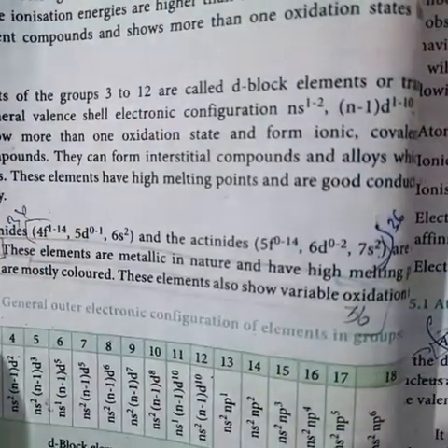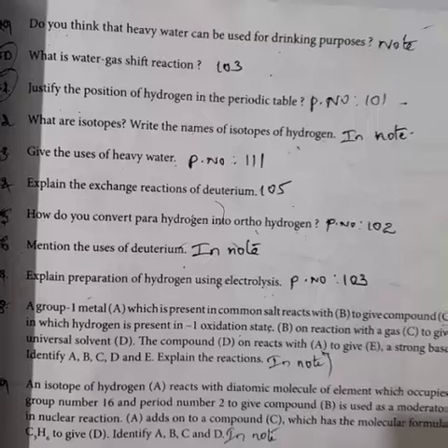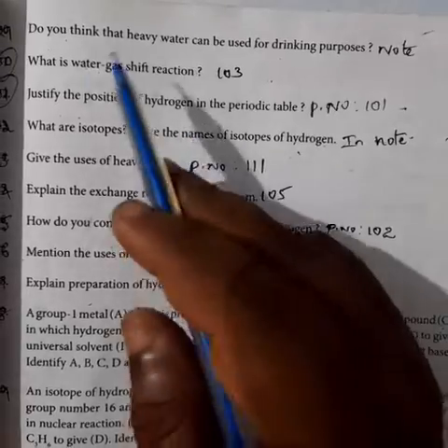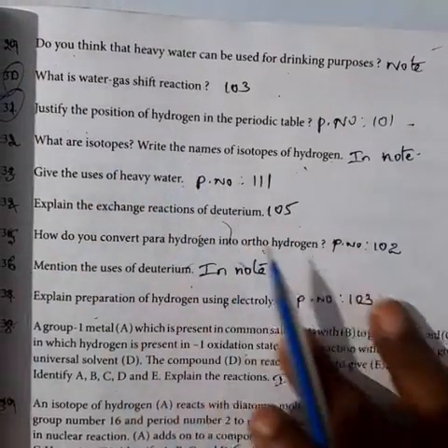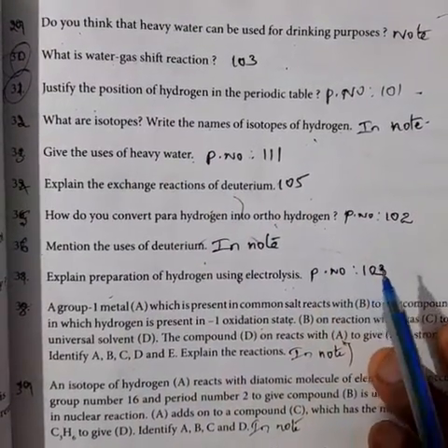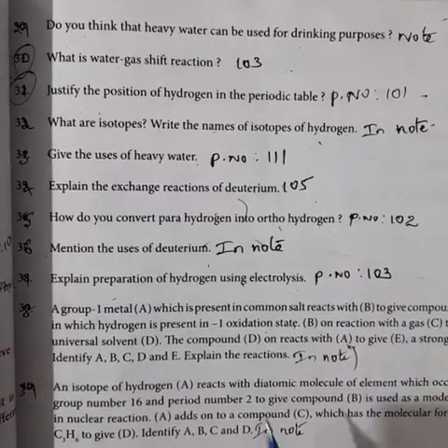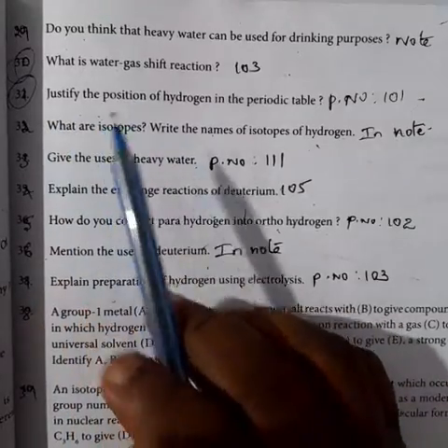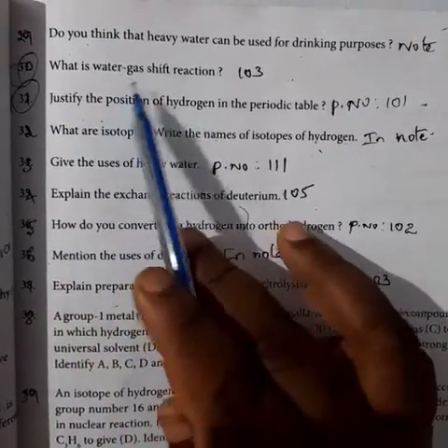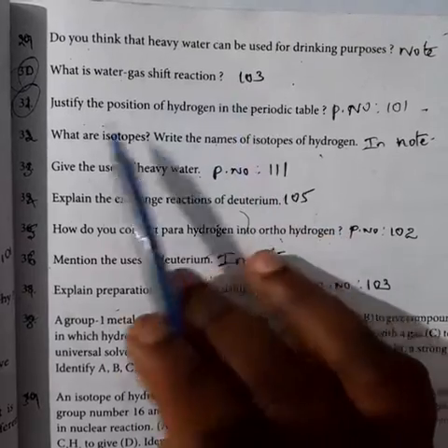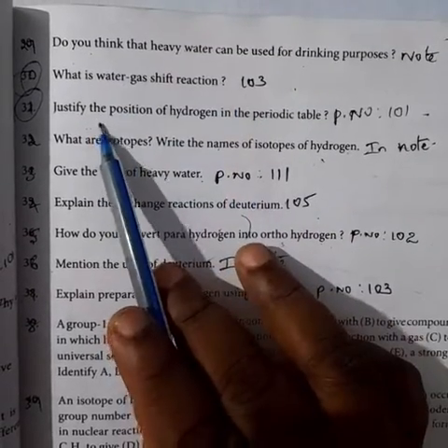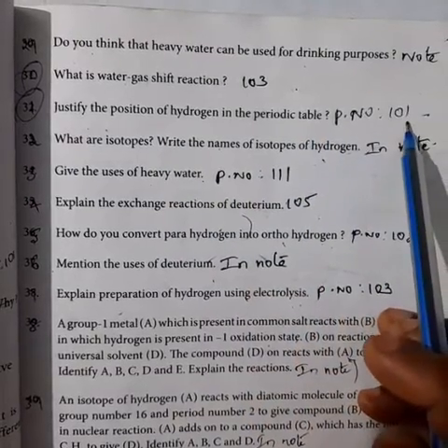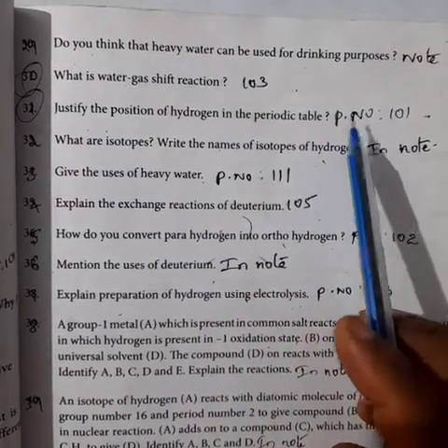Okay, students, today your assignment from unit 4 is the 30th and 31st questions, page number 123. Question number 30: what is the water gas shift reaction? And question 31: justify the position of hydrogen in the periodic table. Okay, page number 101. You have to study, write the assignment and send it to me through my WhatsApp number.